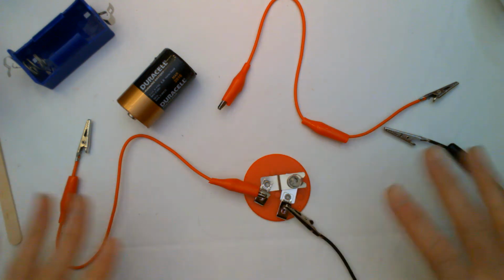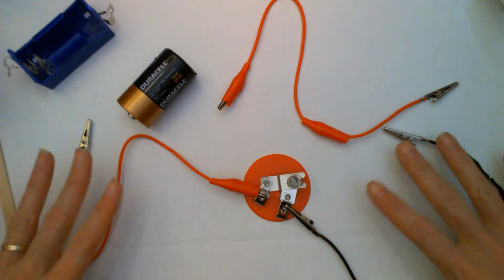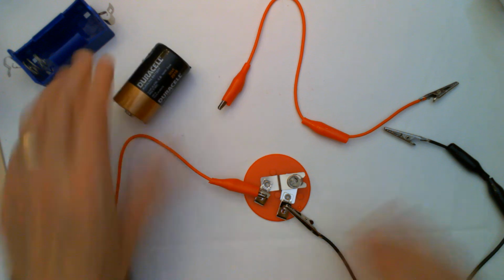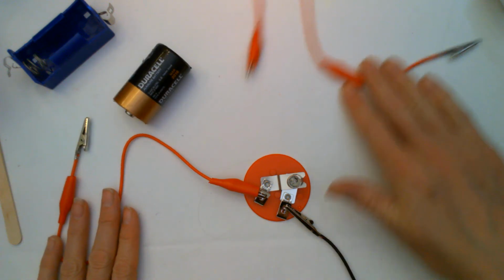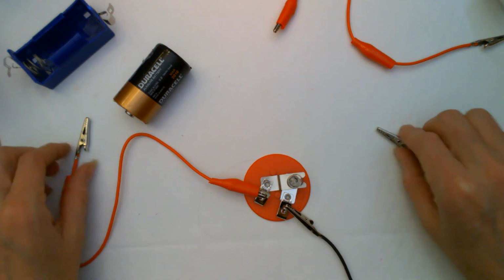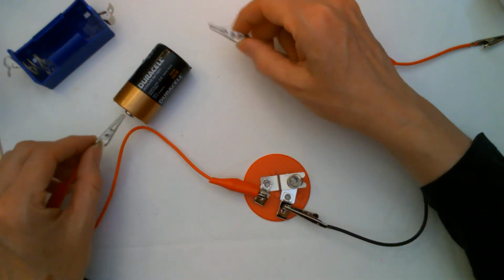So we're going to look at this really quickly. Here I have an electrical circuit. I have a battery, which is my energy source. I have my wires that conduct the electricity. I have my resistor, which is the bulb. And I don't have a switch, so I'm going to just use these as my switch.